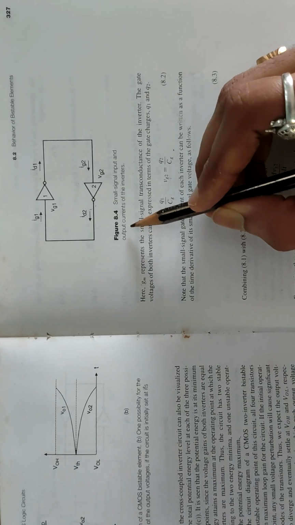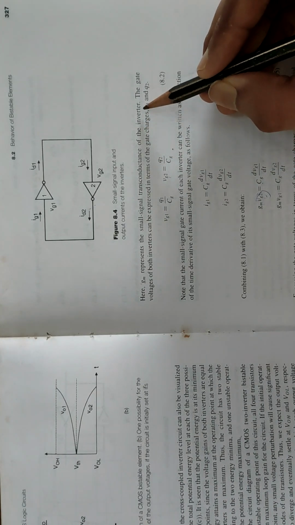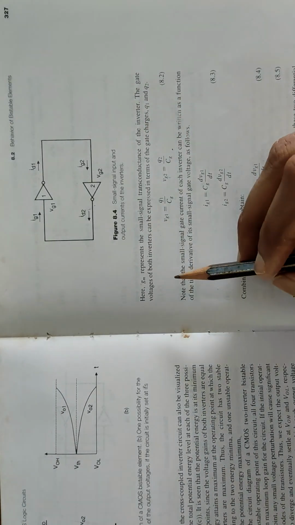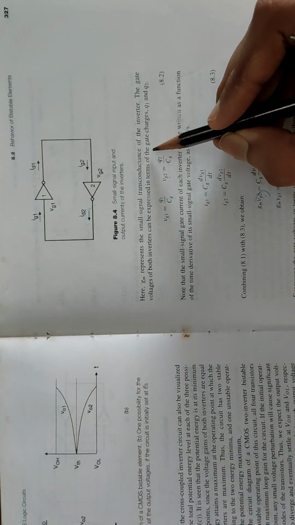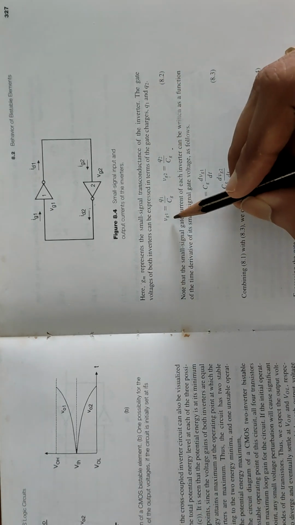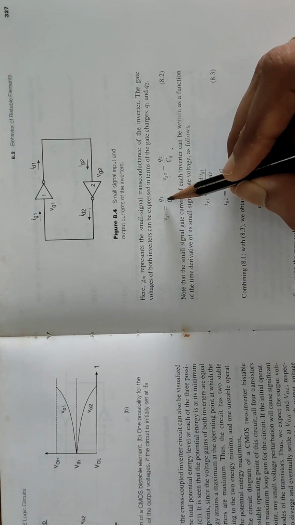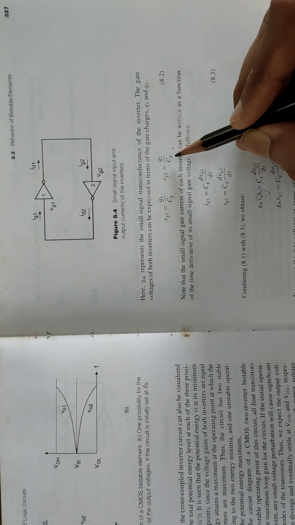As you can see in this figure, small signal input and output currents of the inverter. Here Gm represents the small signal transconductance of the inverter. The gate voltages of both inverters can be expressed in terms of the gate charges Q1 and Q2. Vg1 is equal to Q1 by Cg, Vg2 equal to Q2 by Cg.